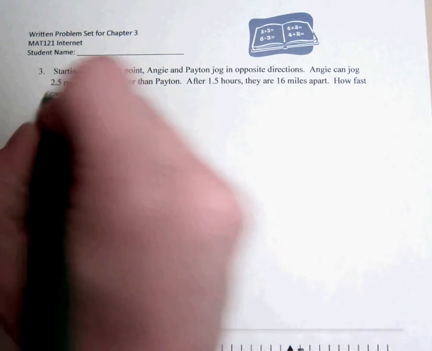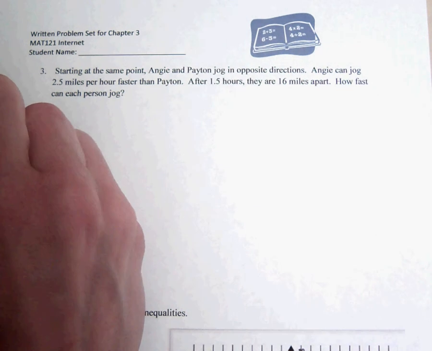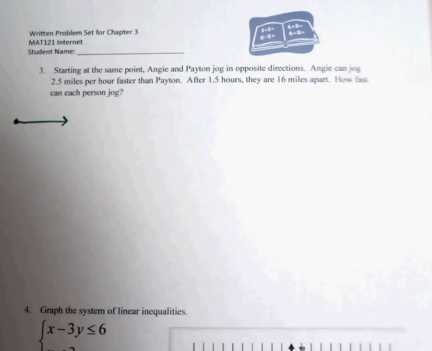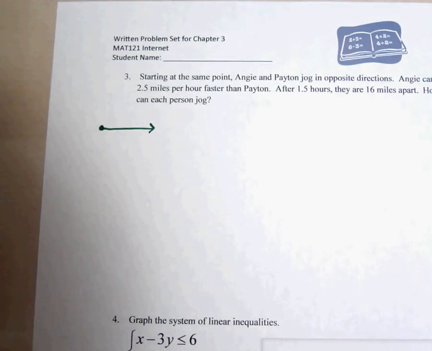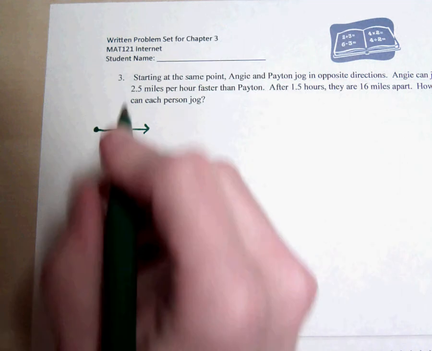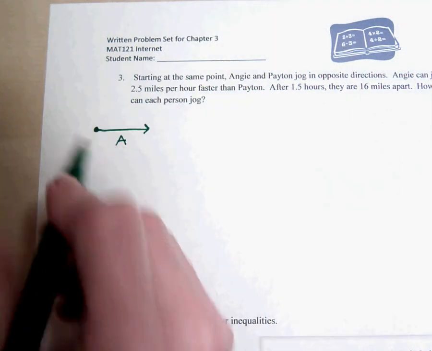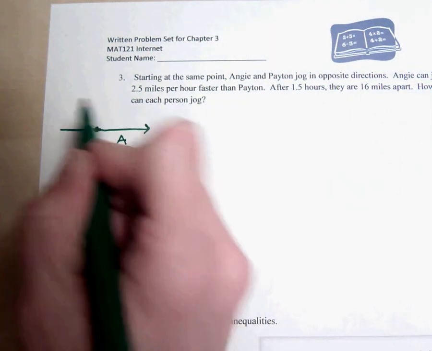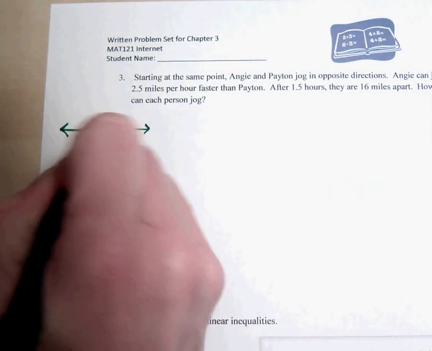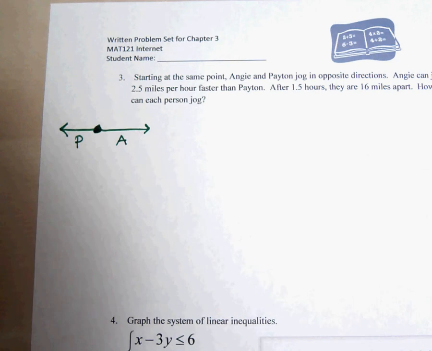So I always recommend drawing yourself just a picture to kind of understand what's going on. So it says they start at the same point. Let's say Angie is going to the right or east, and we'll say Peyton is going left or to the west. So they jog in opposite directions. Angie can jog 2.5 miles per hour faster than Peyton.